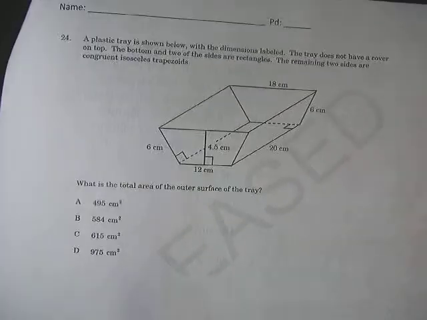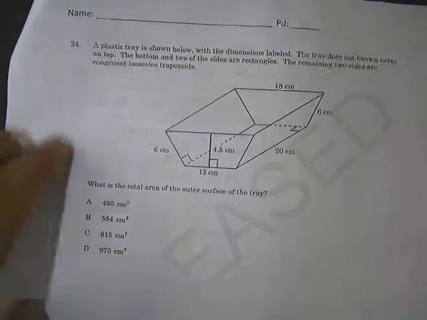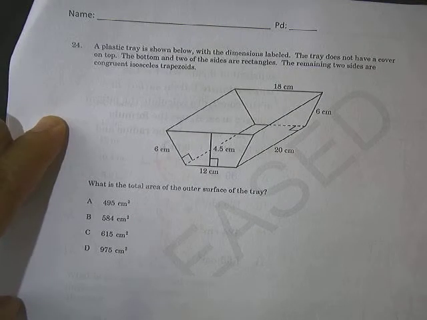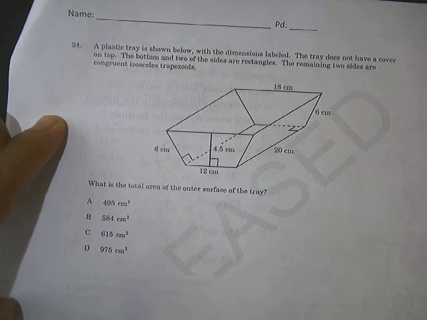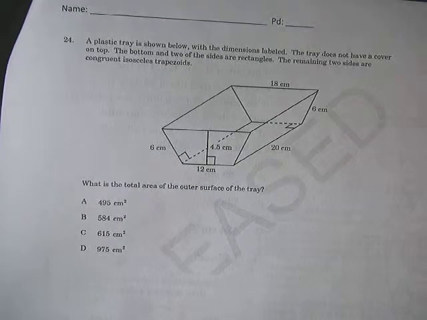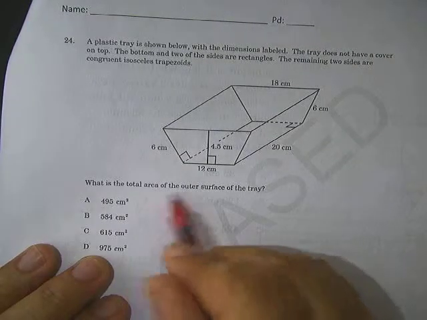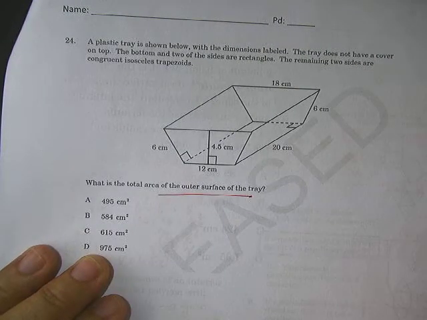Okay, we're almost done. Page 21 of the packet. Problem 24. A plastic tray is shown below with dimensions labeled. The tray does not have a cover on top. The bottom and two of the sides are rectangles. The remaining two sides are congruent isosceles trapezoids. What is the total area of the outer surface of the tray?